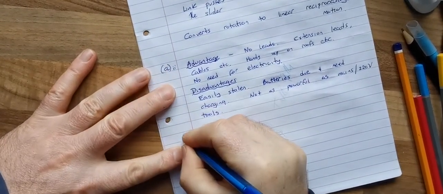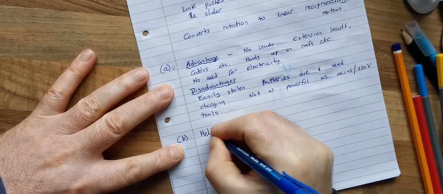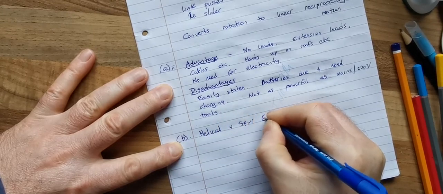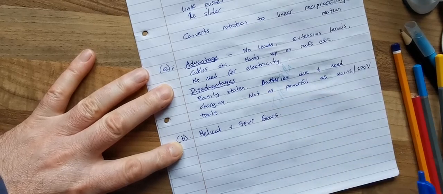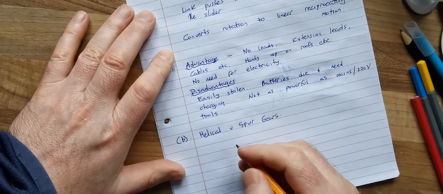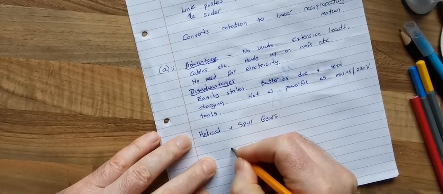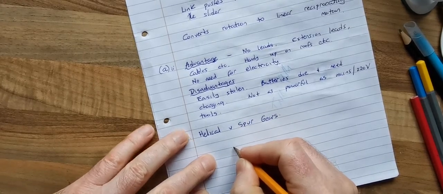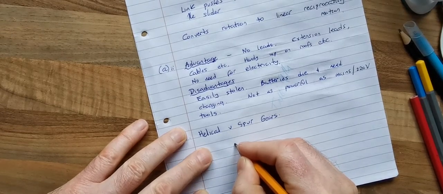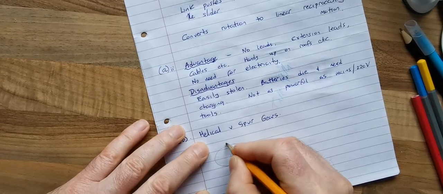Now part B there, then I'll just fit one on here, I hope. So it's helical versus spur gears. Now I'm going to try and sketch these, even though it's not so easy, I guess. Spur gears are easier to sketch. Just sketch this light.